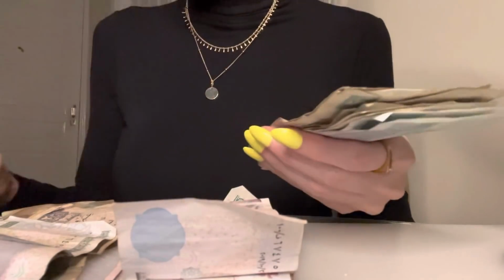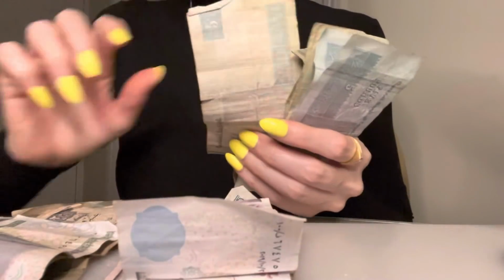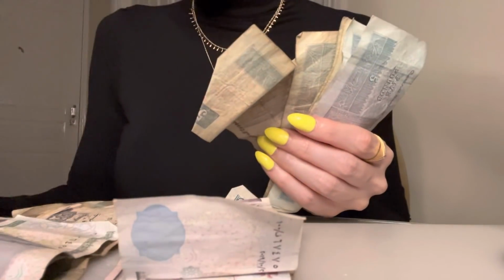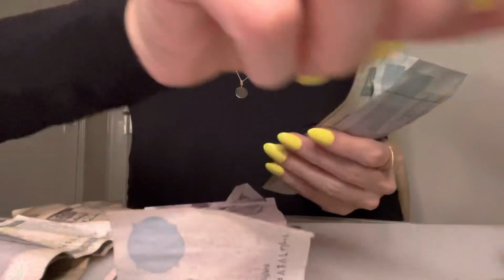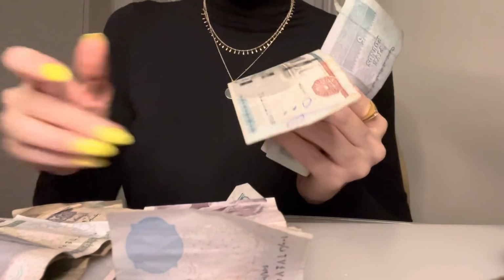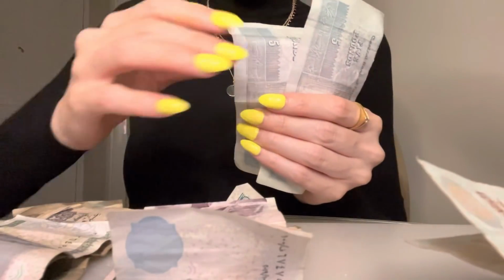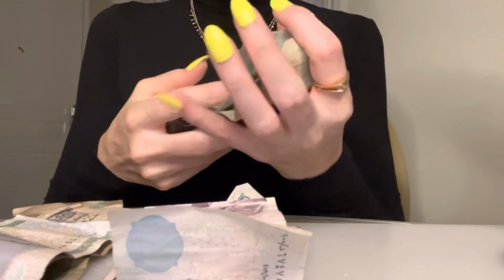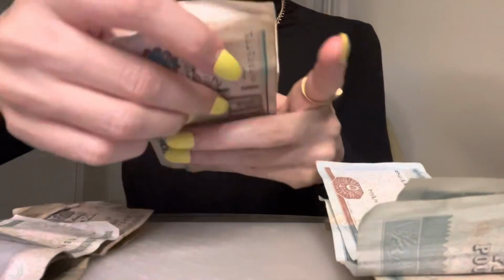We've got 5 plus 5 plus 5 plus 5 plus 5 plus 5 plus 5 plus, and okay, so that's a total of £40. There are 8 £5 notes. But let's add these on too.